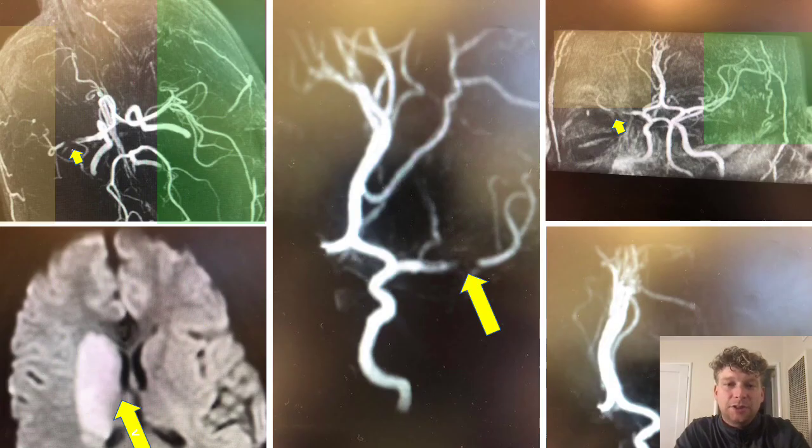This is a case we had just last week. This was a very young woman with no medical history who presented to a hospital with neglect and weakness on one side of her body. Unfortunately, it was felt she was malingering and there was a large delay, about 6 hours, to initial imaging.